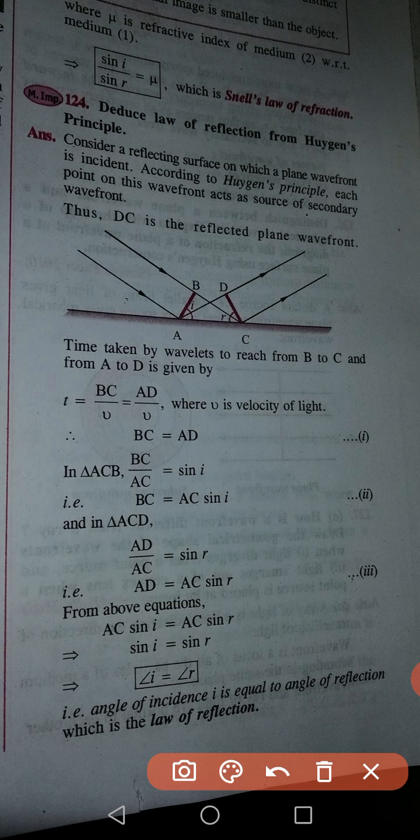A very important thing to remember is that whenever a number of waves are moving between two common wavefronts, and if the medium is the same, then they will take equal time. Suppose this is one wavefront and this is another wavefront, and some waves are moving from this wavefront to that wavefront.